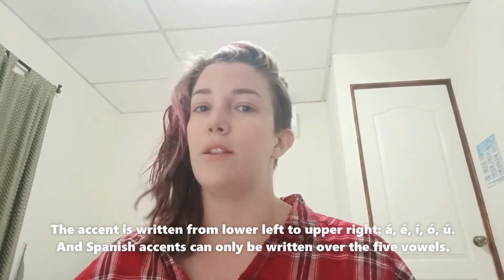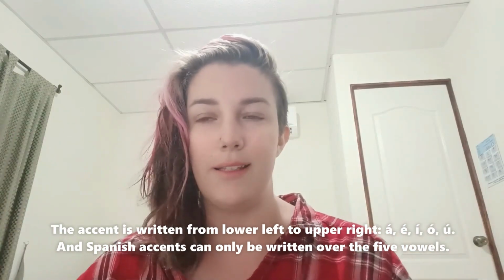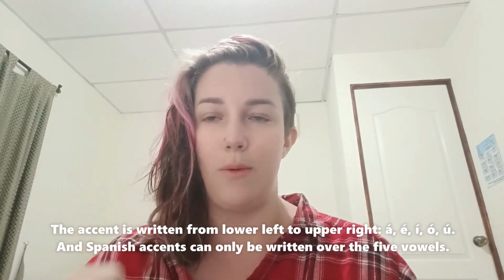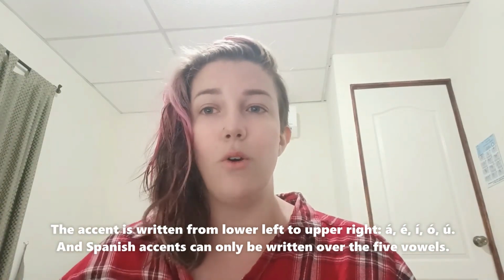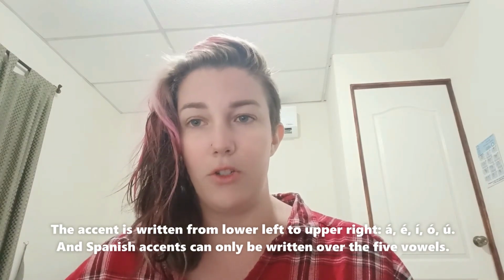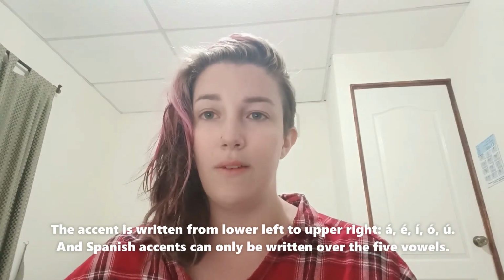I know that in some other languages, we might have all different types of accent marks. In Spanish, it's going to be just that one type. And our accent marks are only found on our vowels in Spanish. So our vowels in Spanish are the same as our vowels in English, A, E, I, O, and U, or in Spanish, A, E, I, O, U.